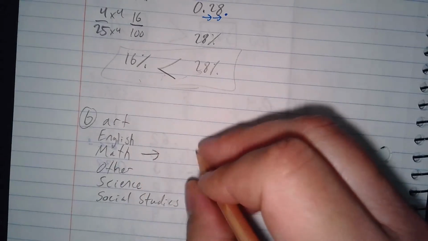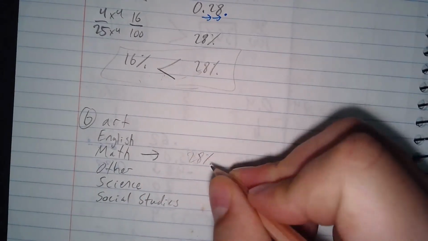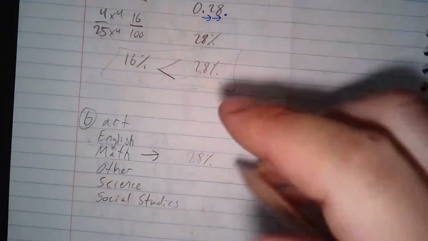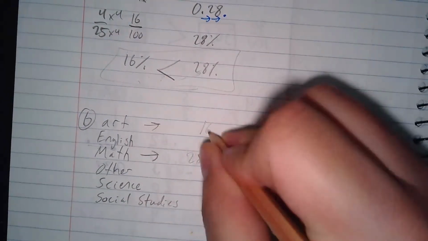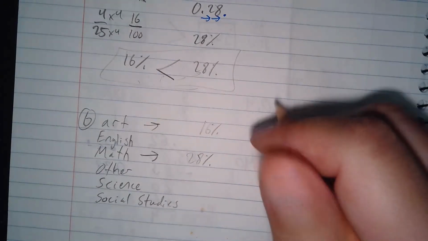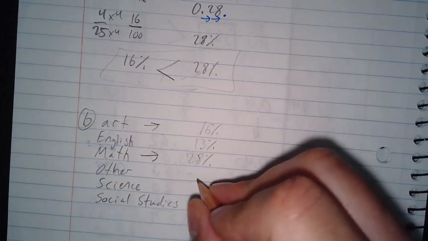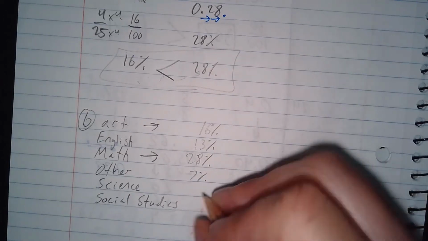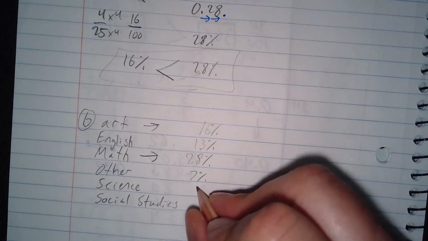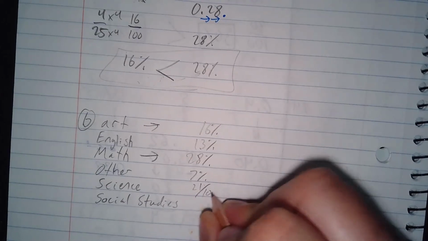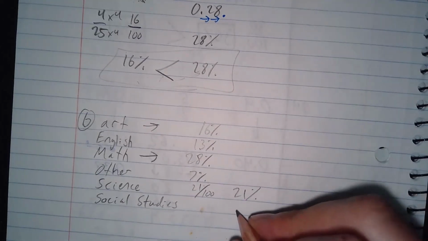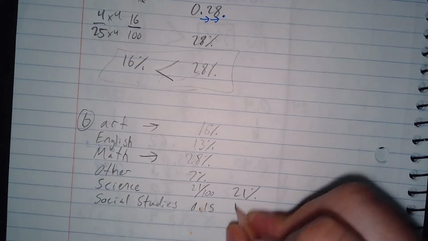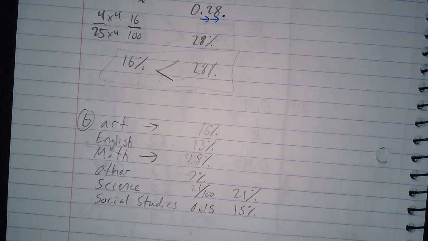For math, we already know it's going to be 28%. Alright, art, we know it's going to be 25%. Sorry, excuse me, 16%. Do we have any other percents? English is 13%. Other is 7%. Alright, science, we have 2 left we have to change. 2100ths is just 21%. Social studies, we have 1500ths, but the name says it all. 1500ths is just 15%. Okay.